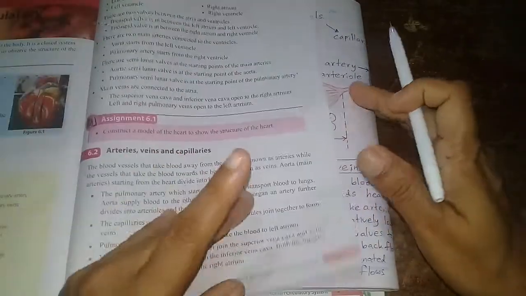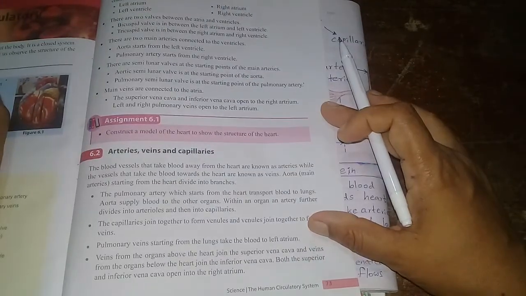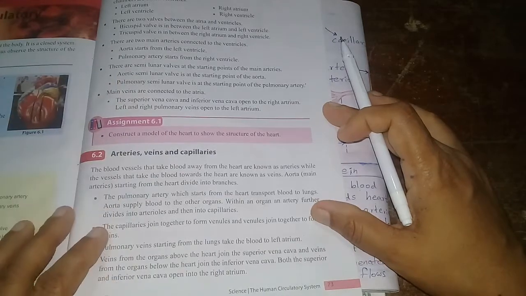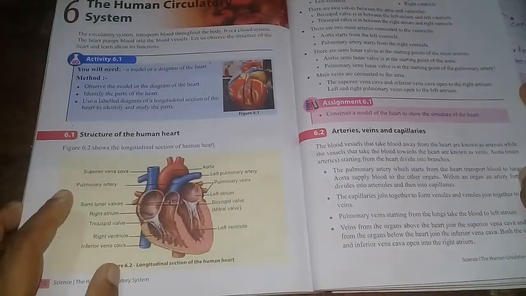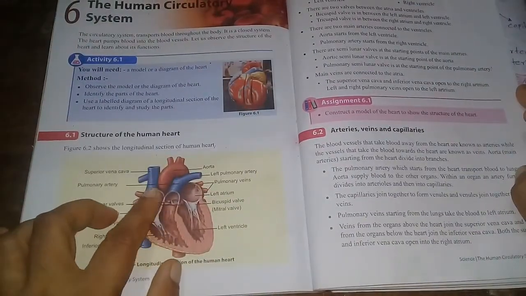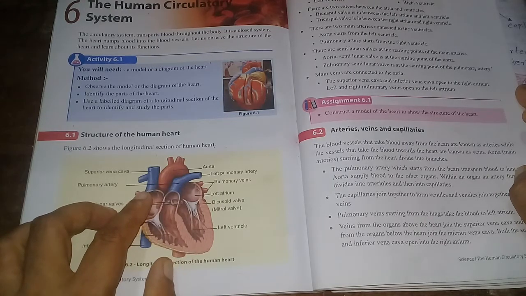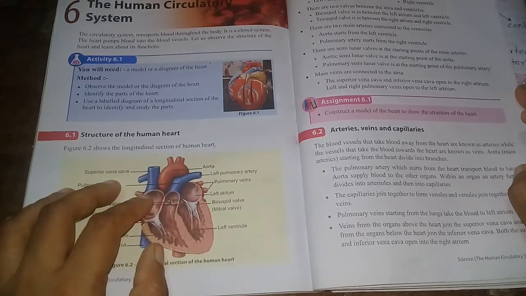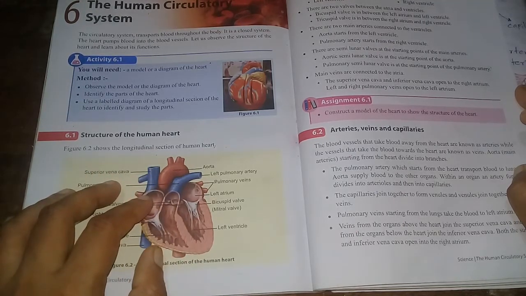Then you can write down this topic, the human circulatory system, and I think you can draw this human heart and label it. Try to label it without looking at your textbook, and you should learn these names by heart. That is a very important thing.